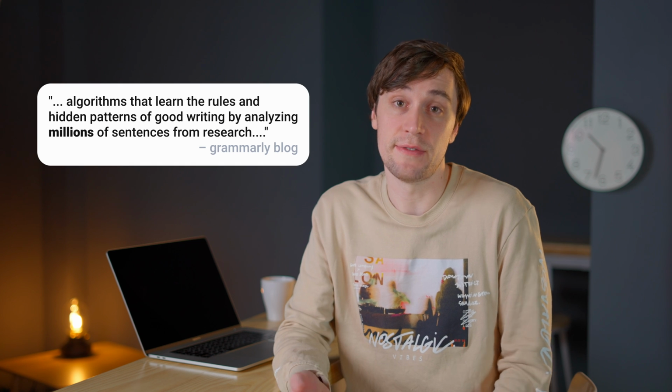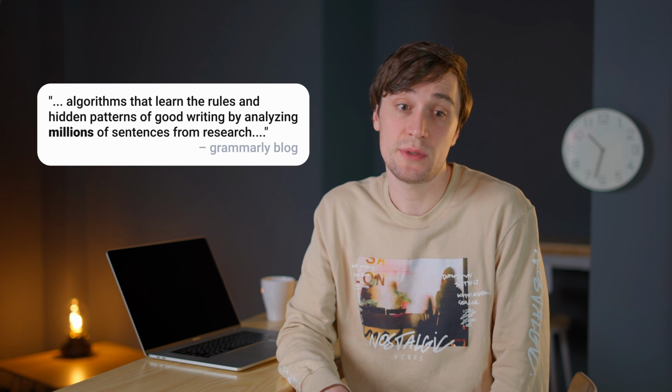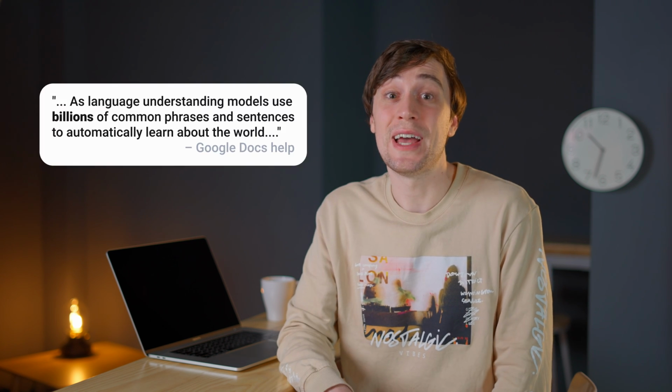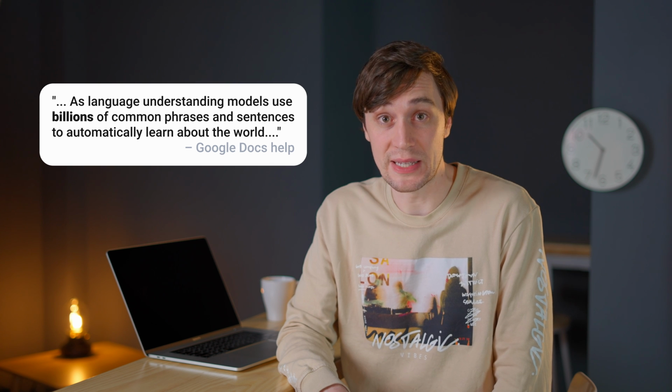Grammarly claims that they have trained their AI on millions of English sentences, which is a lot. But if you compare that to the amount of content Google has access to, Google has trained theirs on billions of sentences. So if you're writing an email in Gmail or preparing a document in Google Docs, you're already in good hands.